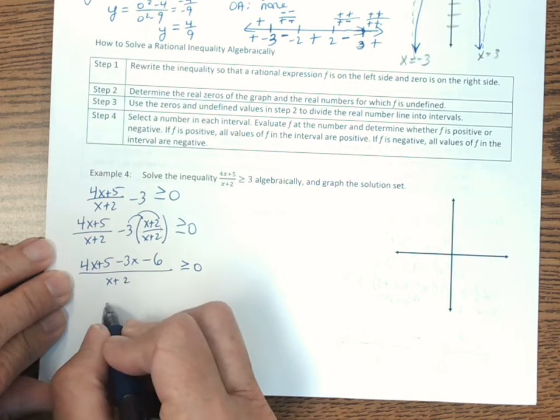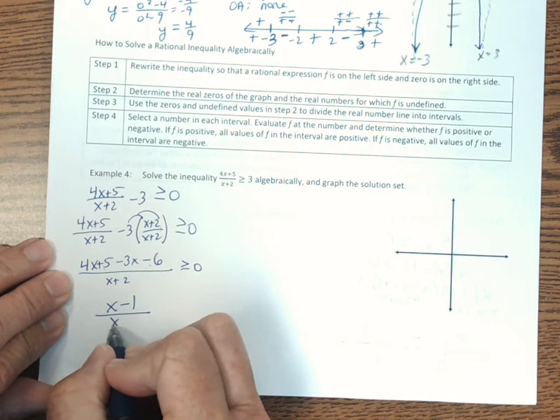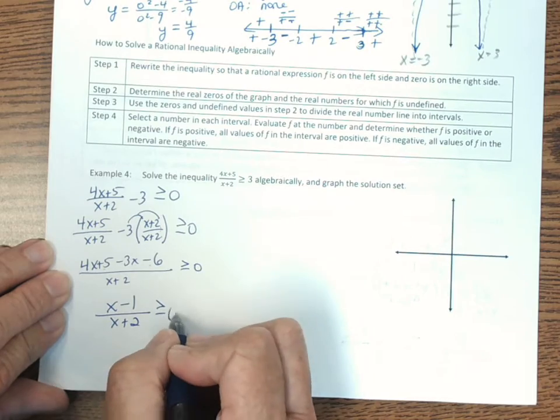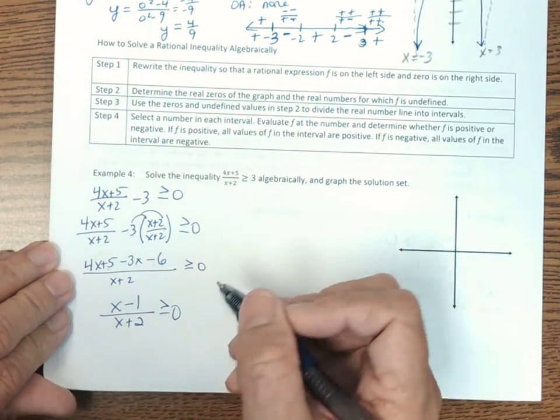4x minus 3x gives us x. 5 minus 6 gives us a negative 1. Well, that looks much better. Hopefully you're feeling confident about this. I like when it ends up nice and simple.